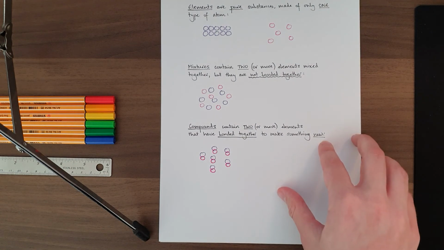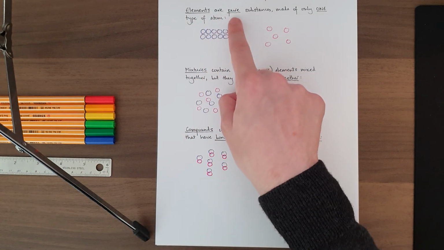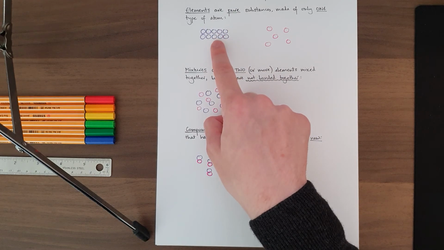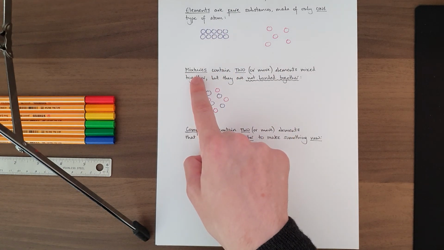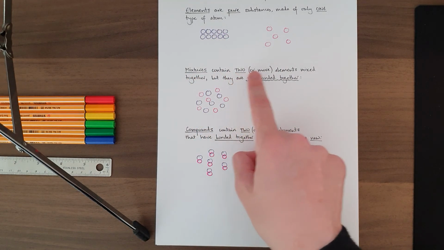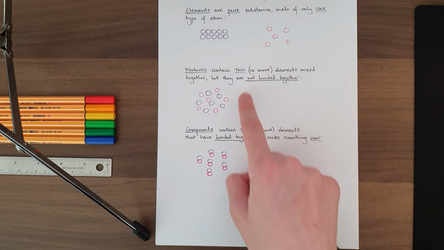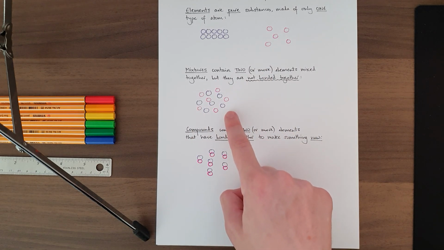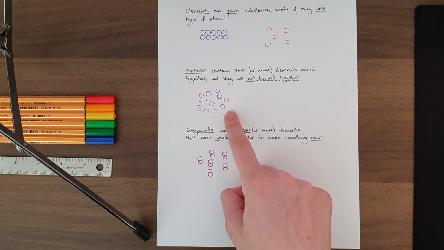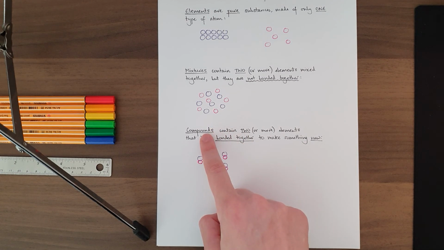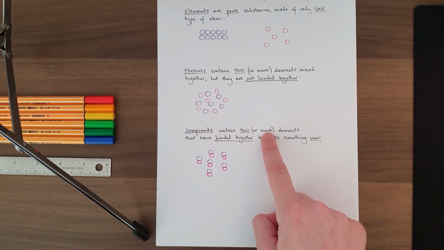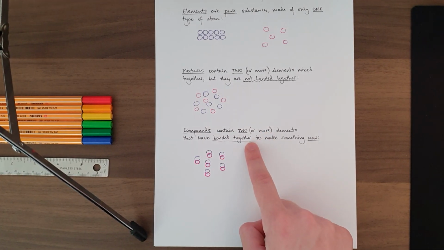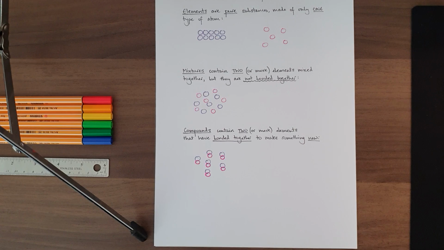So to run through that again, elements are pure substances. They only have one type of atom. Mixtures can have two or more types of atoms. They're mixed together, but they are not chemically bonded. They are not joined together. So they can be easily separated. And compounds have two or more elements, and they are bonded together, and they have made something new.